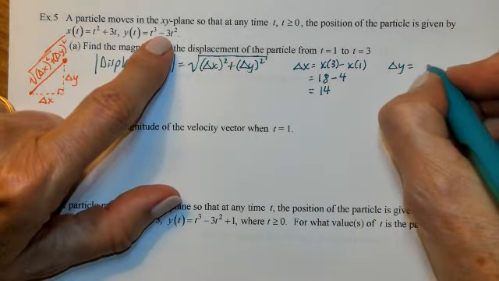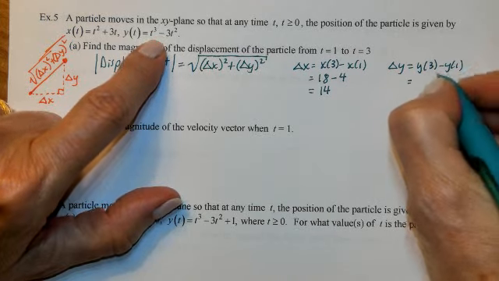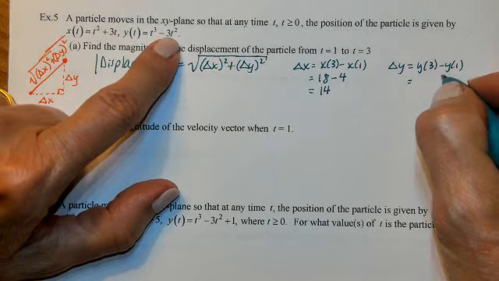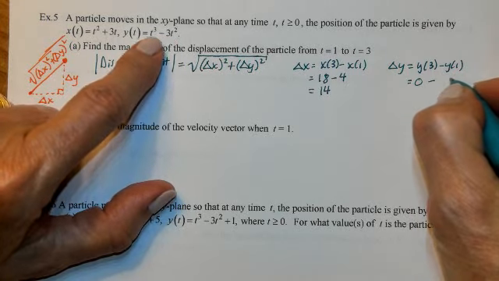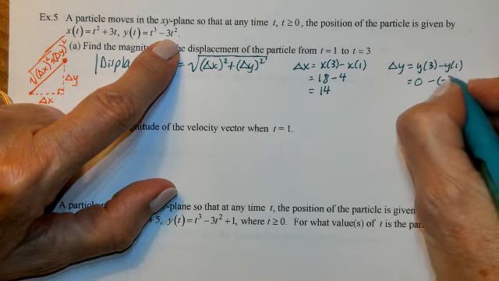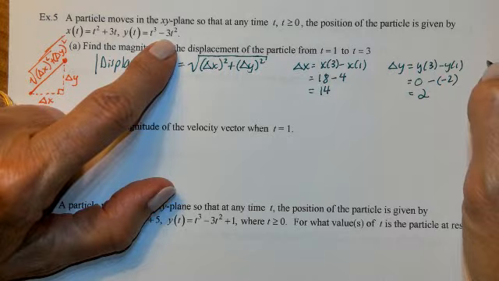Delta y is y at 3 minus y at 1. So y at 3 would be 27 minus 27, 0. y at 1 will be 1 minus 3, so negative 2. So change in y is 2.